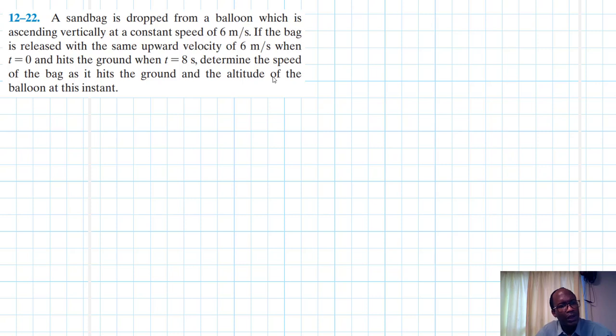Hello, the problem reads: a sandbag is dropped from a balloon which is ascending vertically at a constant speed of 6 meters per second. If the bag is released with the same upward velocity of 6 meters per second when t is equal to 0 and hits the ground when t is equal to 8 seconds, describe the speed of the bag as it hits the ground and the altitude of the balloon at this instant. Which instant? The instant when the bag hits the ground.